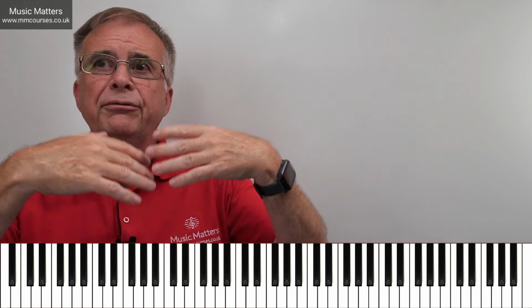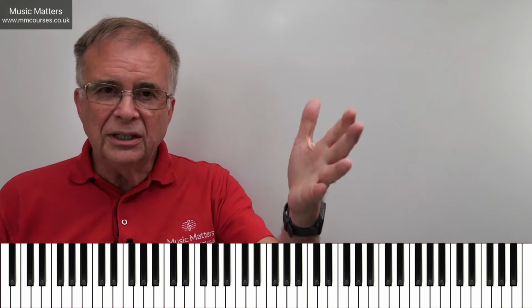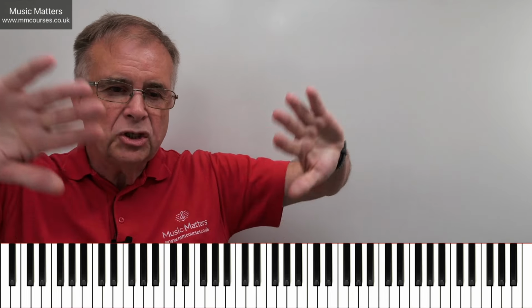It's you inviting the audience into the story of the piece, rather than just saying, well, it all says forte, so every single note's equally forte. So doing the dynamics, giving a bit of shape in the performance, really, really good.